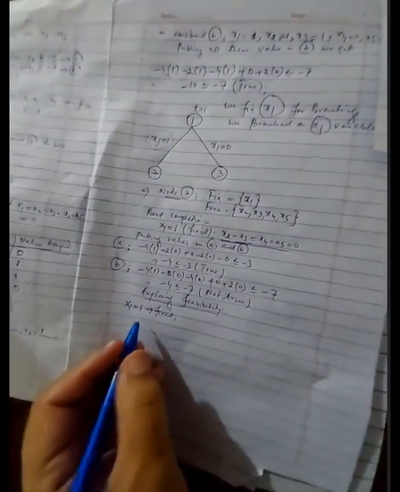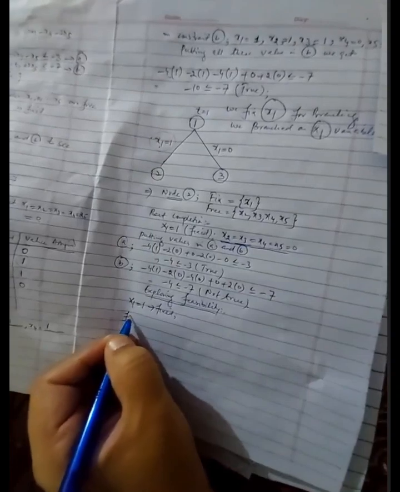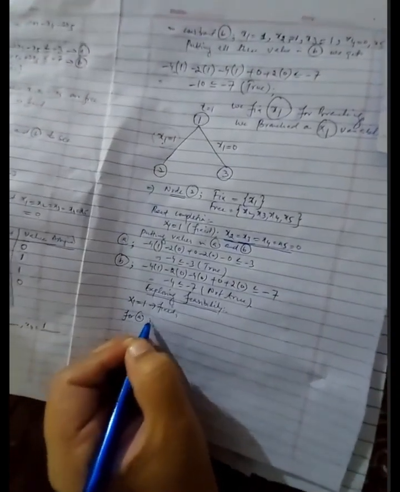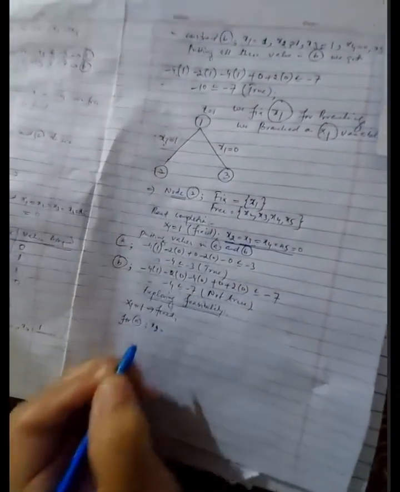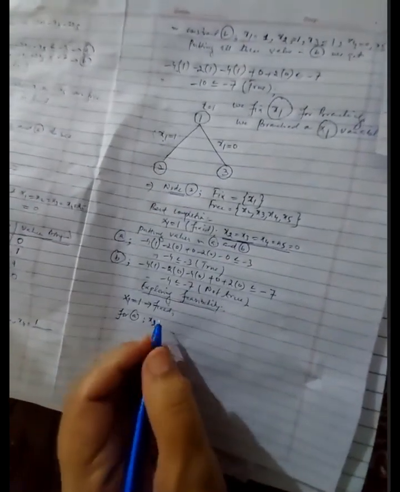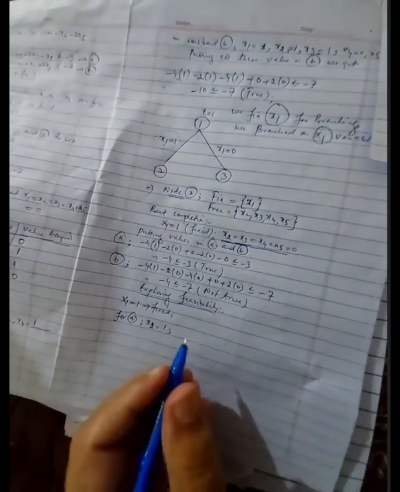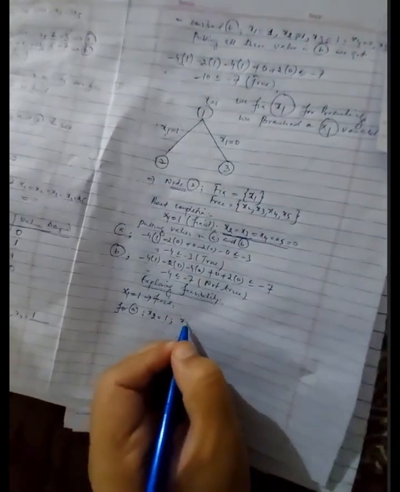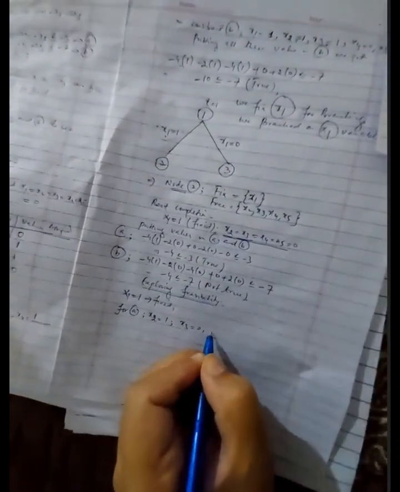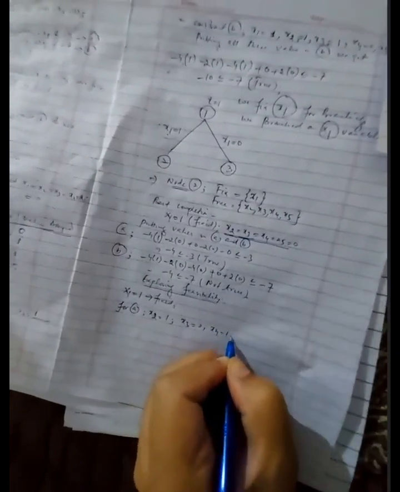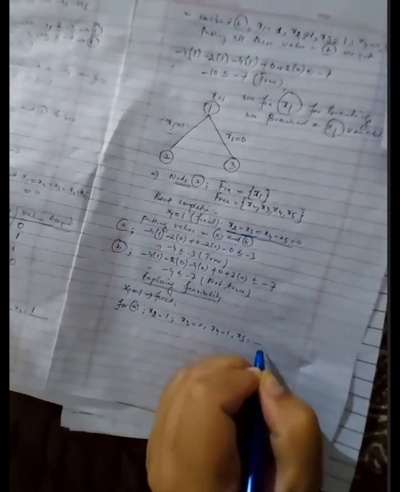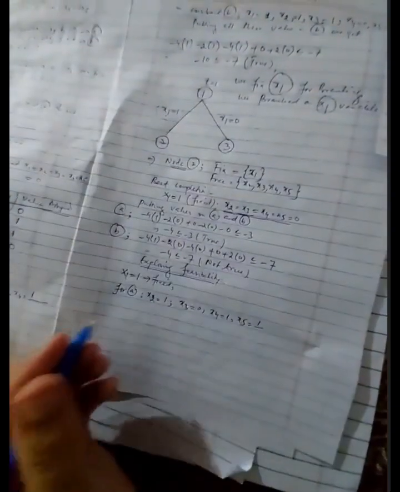So for the first constraint, A, x2 is equal to 1, because the sign is minus 2. x3 is equal to 0, x4 is equal to 1, and x5 is also equal to 1.